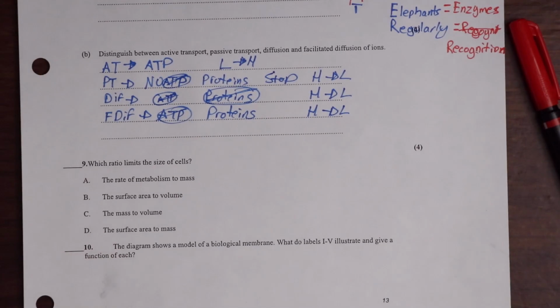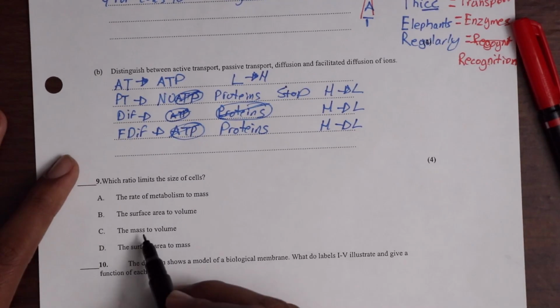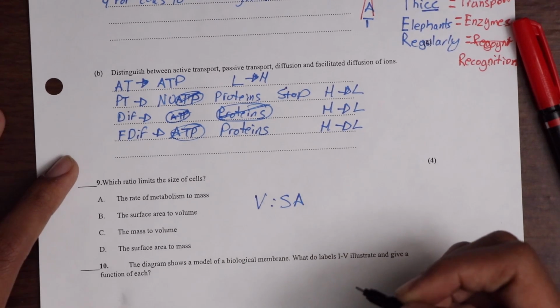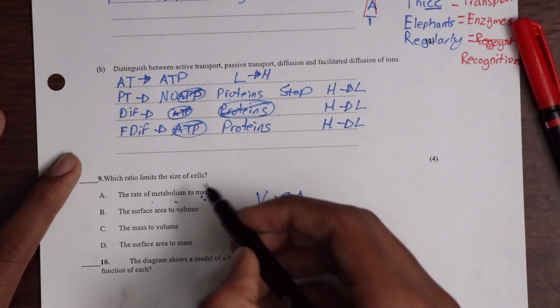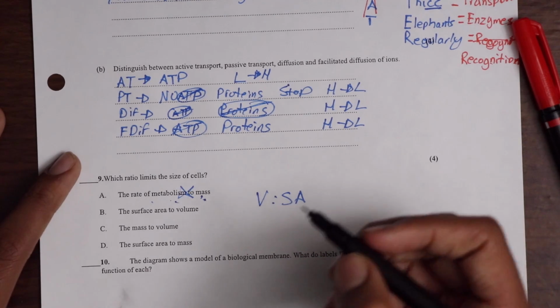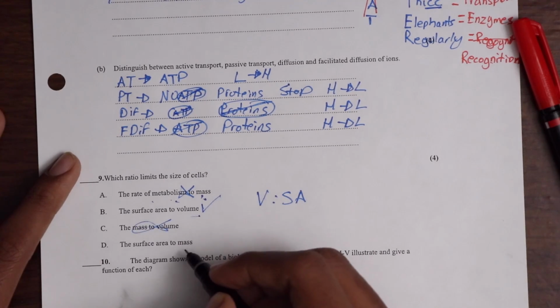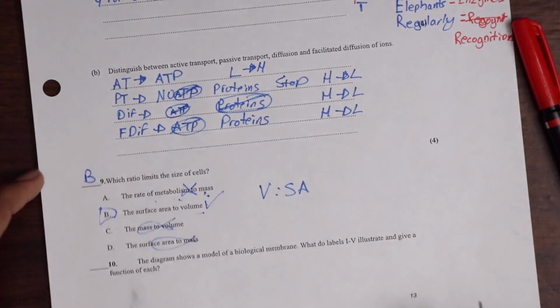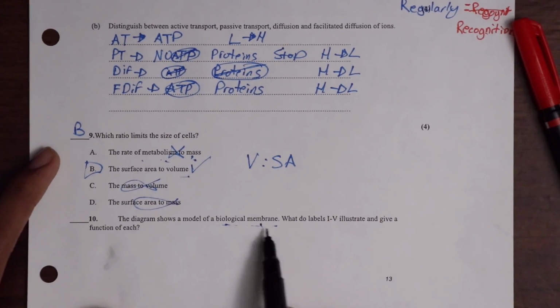Good. Alright, number 9. Which ratio limits the size of cells? We did a lot of this. So again, it's the surface area to volume ratio. Keep that in mind. The rate of metabolism to mass, we never really talked about mass and metabolism, so it's not going to be that. Surface area to volume, that's what we want. It's not going to be mass, it's not going to be surface area to mass, it's going to be B. 9 equals B.